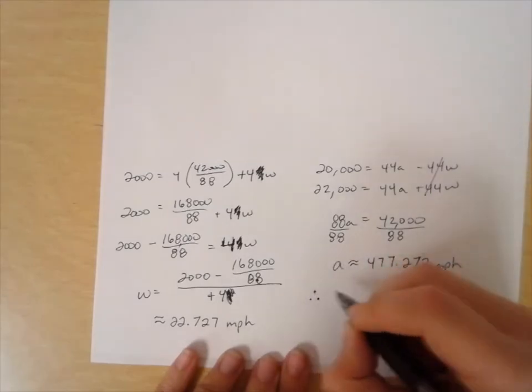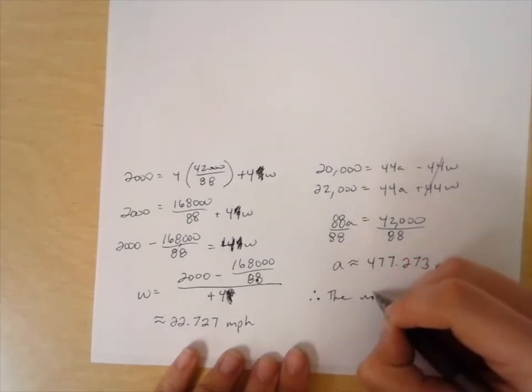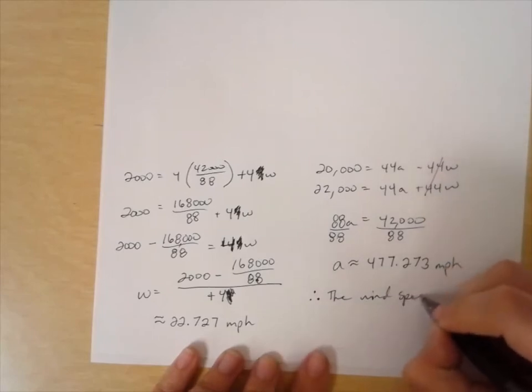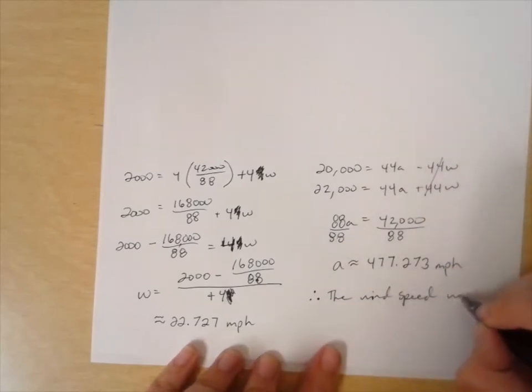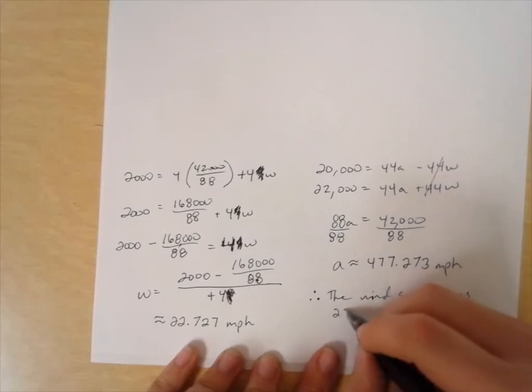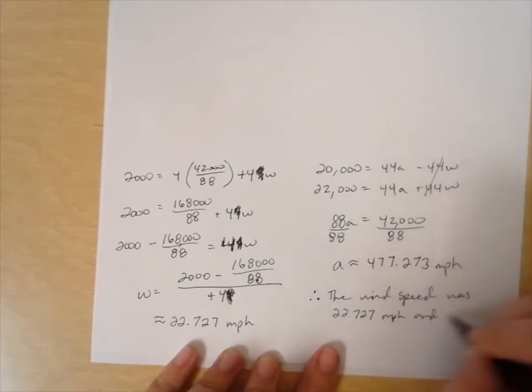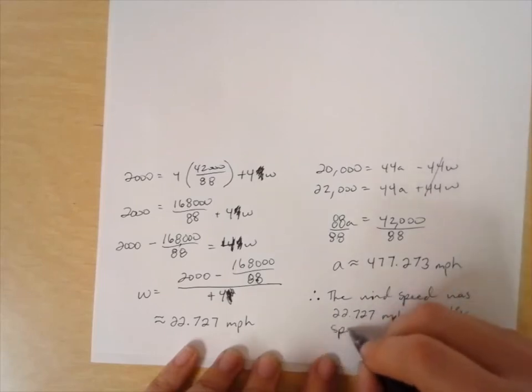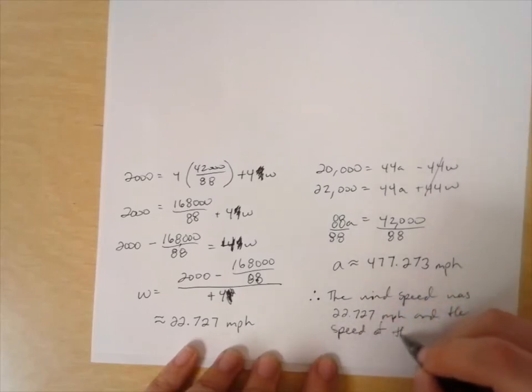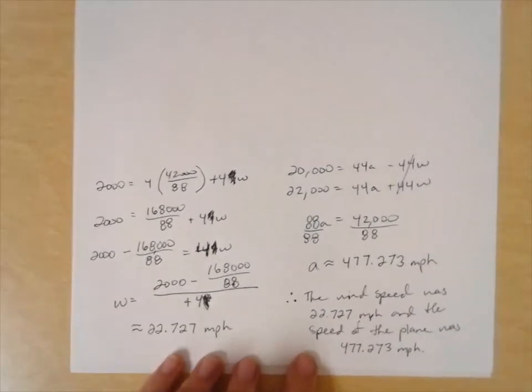So what we can say then is that the wind speed was 22.727 miles per hour, and the speed of the plane was 477.273 miles per hour. All right, pretty interesting stuff.